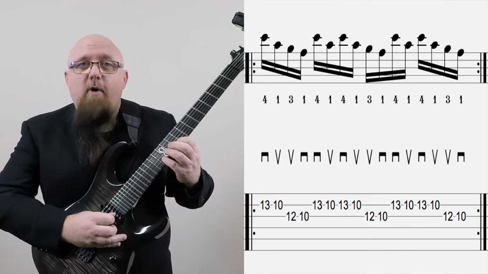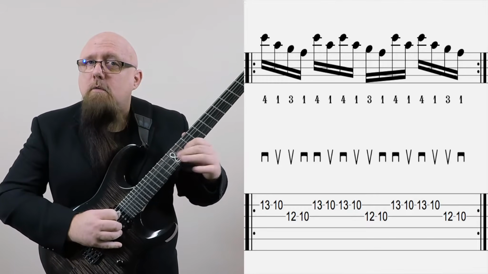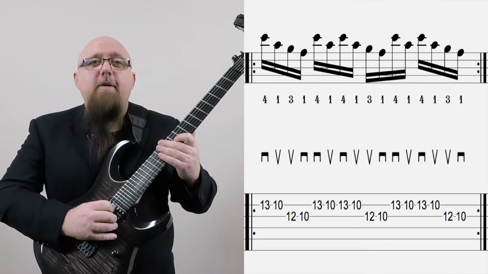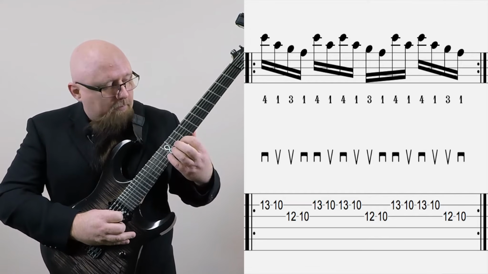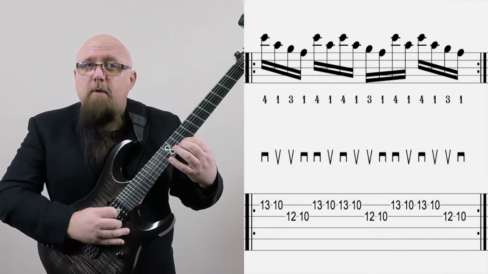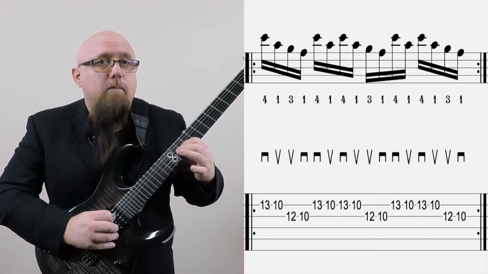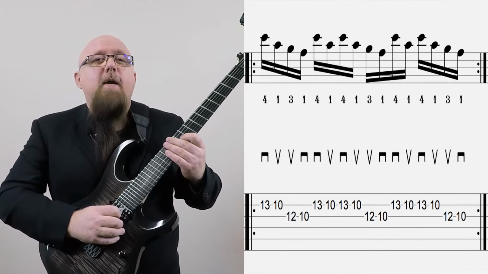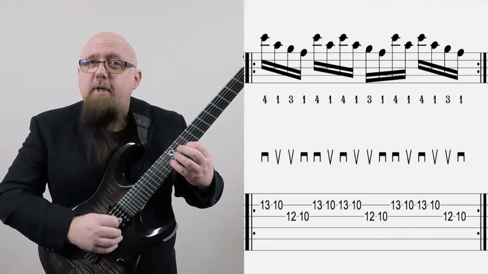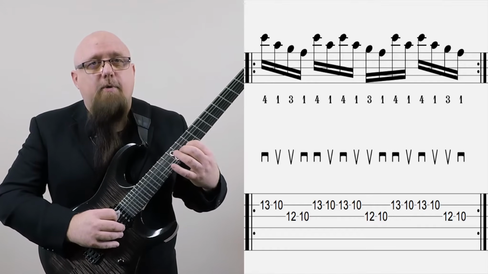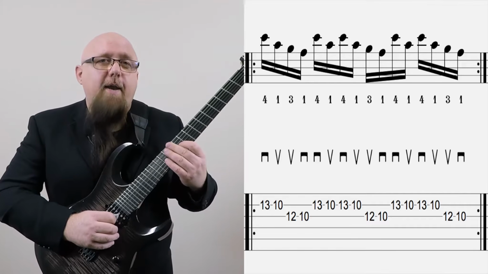So we'll start off the same way with our little 4-note pattern. Then when we're about to repeat it, we're going to play these two notes, C and A, 2 times before we go to the 3rd string. Now we'll do it again, 2 times, then the 3rd string. And we start the whole thing over again from the beginning.